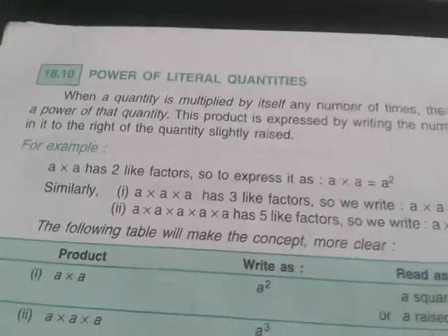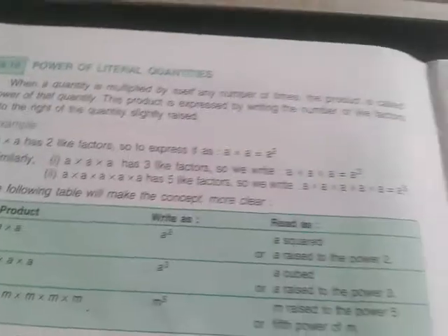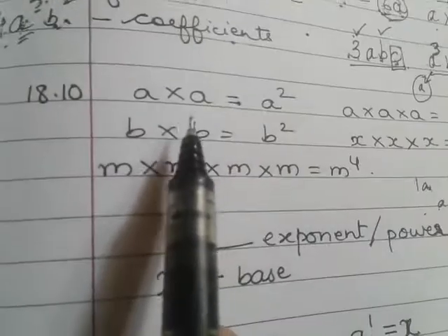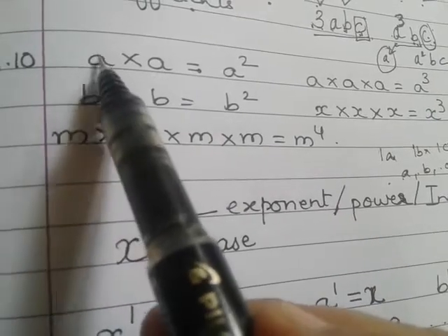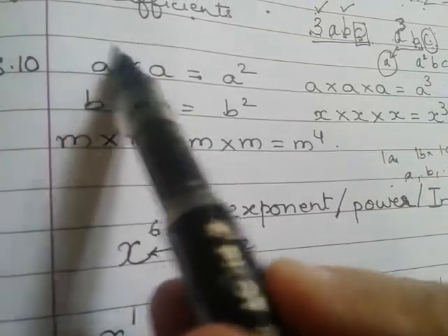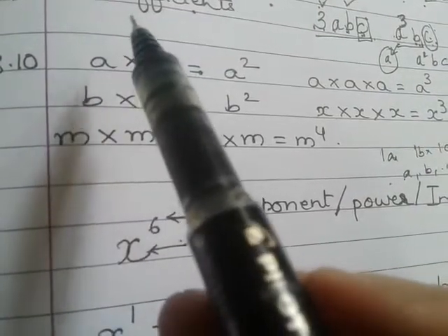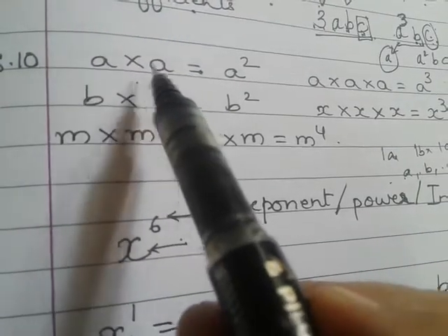Very important, very easy, but very important also. So it's easy once you understand. It's very easy to understand. So a multiplied by a, not a plus a. Remember, don't get confused. A multiplied by a.